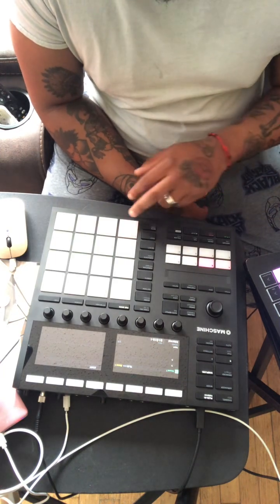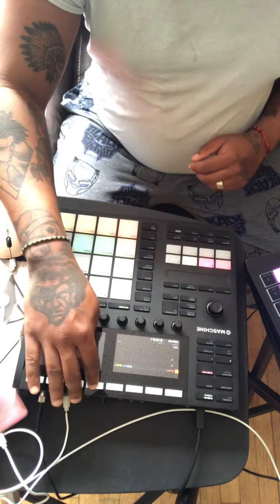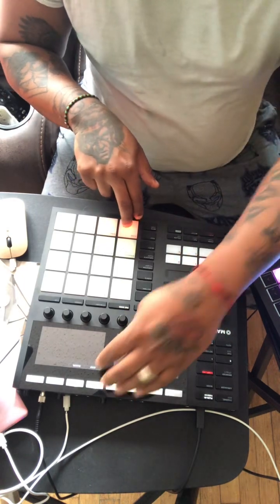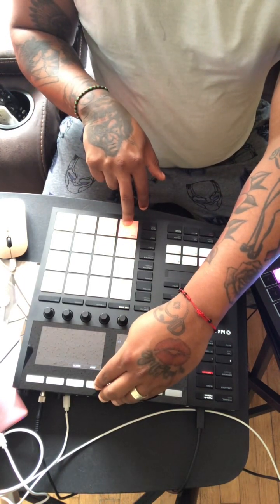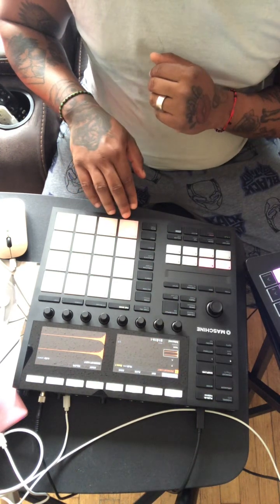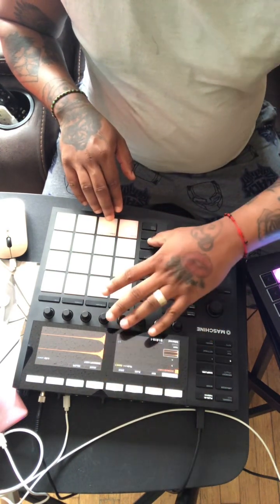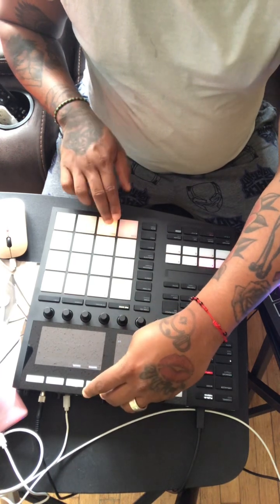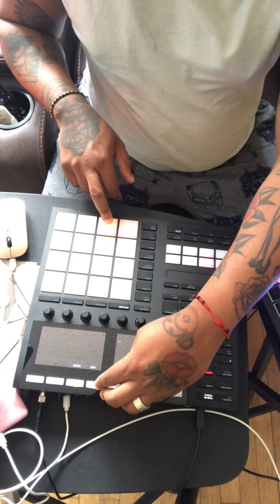So let's do it. Sample the first chord, second chord.